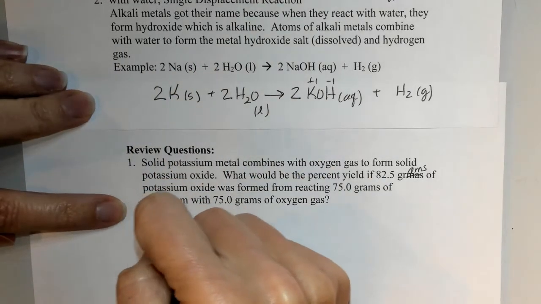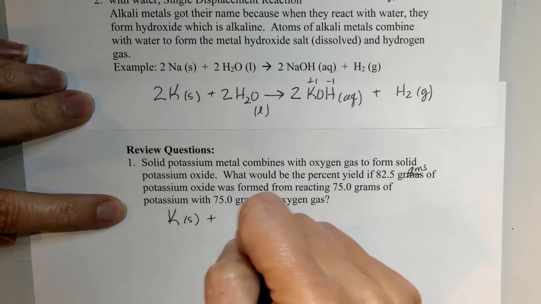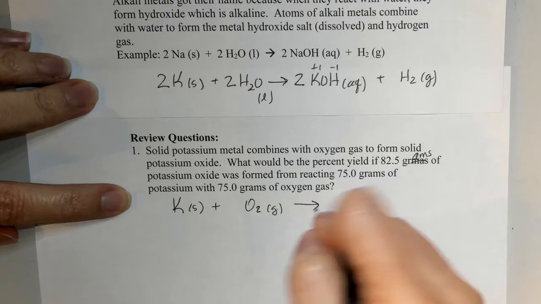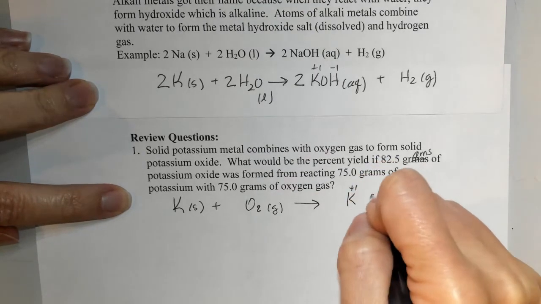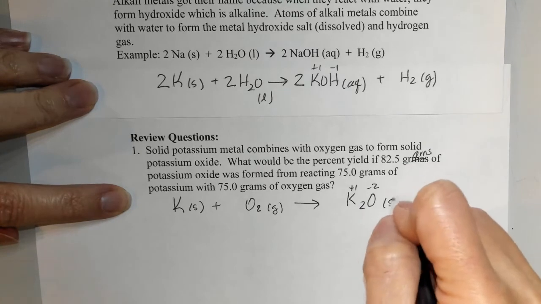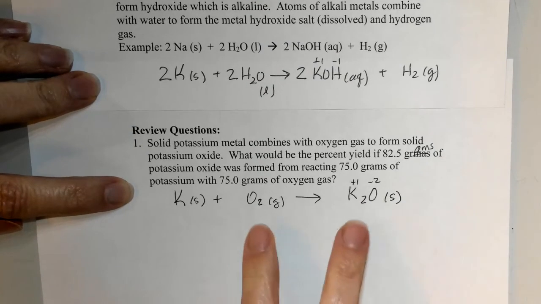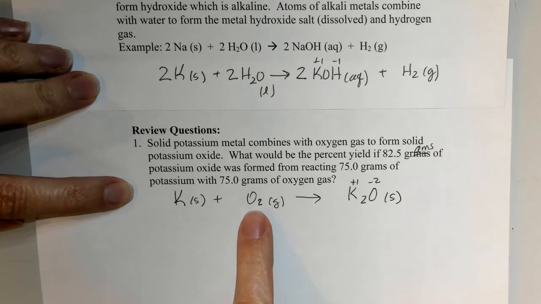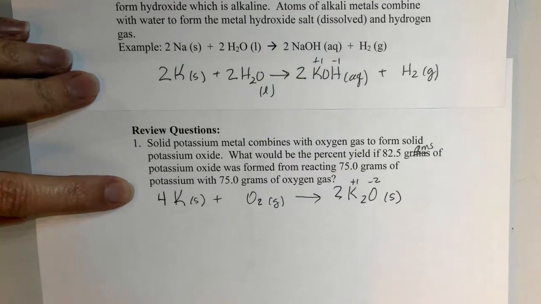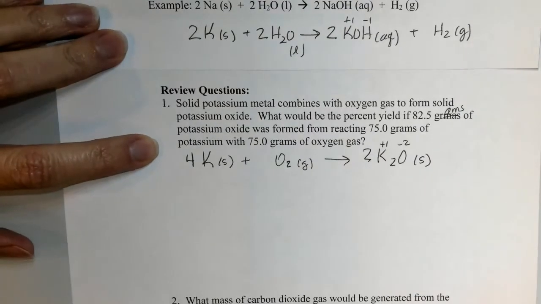We have solid potassium metal reacting with oxygen, so O2, to form potassium with a +1, oxide with a -2. So it should be K2O, and that would be a solid. Now the oxygen has to be diatomic. There's 2 on the reactant side, so I need 2 on the product side. And now there's 4 potassium, so 4 in front of the K on the reactant side.